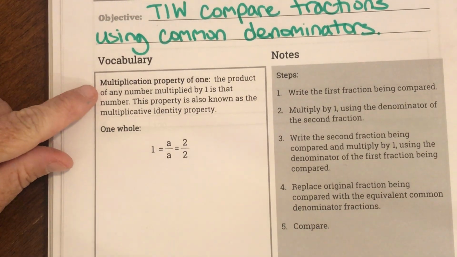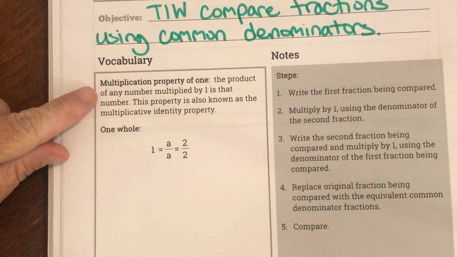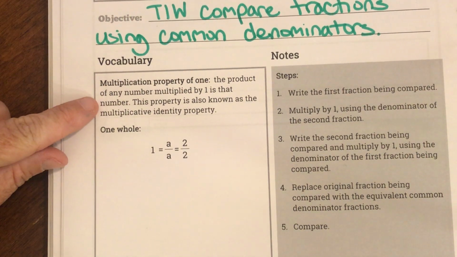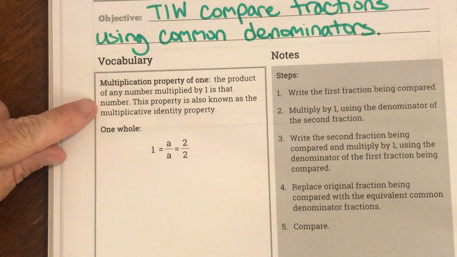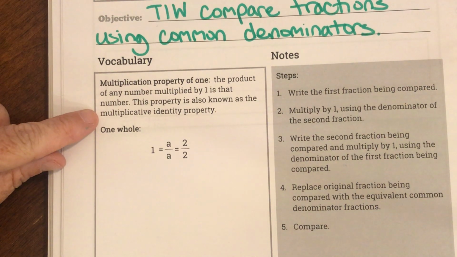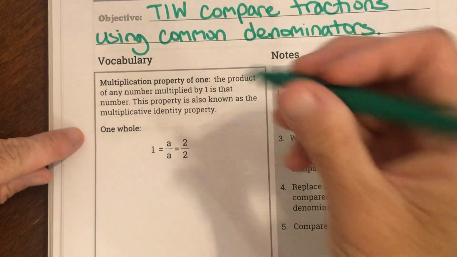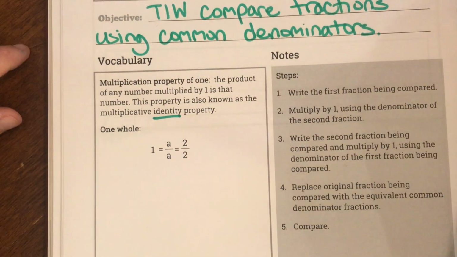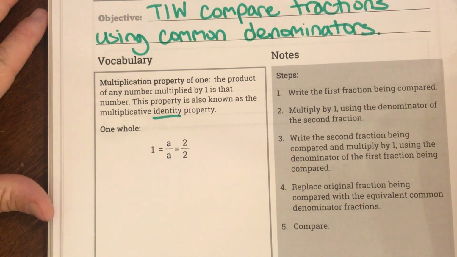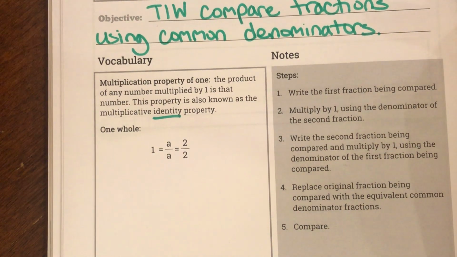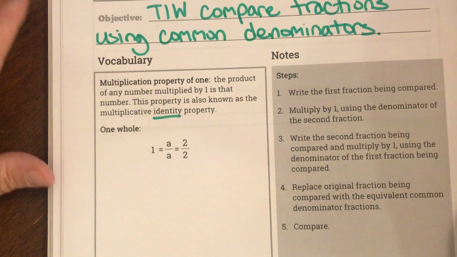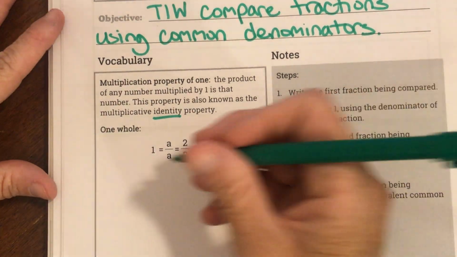We had talked about the multiplication property of 1 earlier. It says the product of any number multiplied by 1 is that number. This property is also known as the multiplicative identity property, because when you multiply something by 1, it doesn't change its identity. Remember, a fraction is equal to 1 if the numerator and denominator are the same.